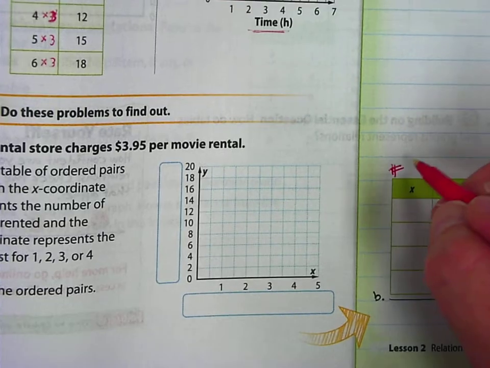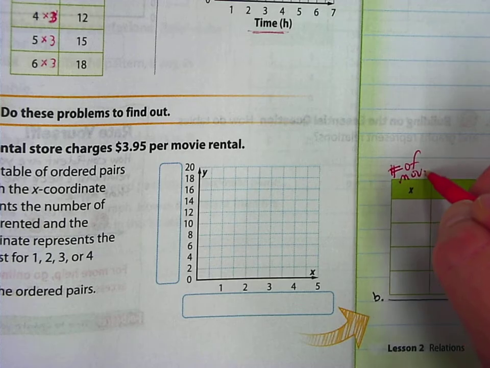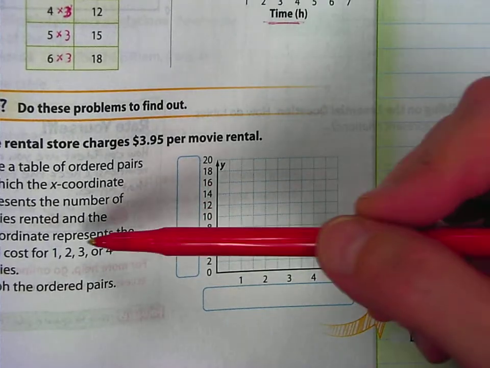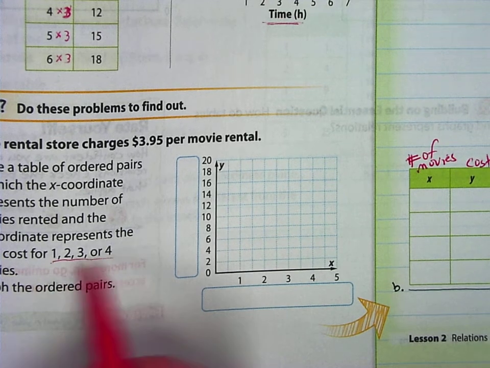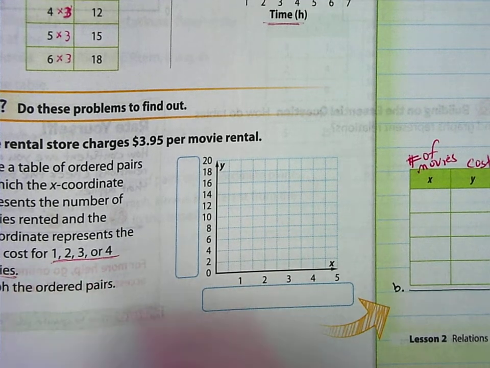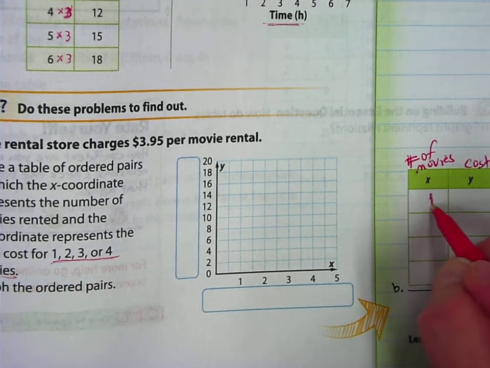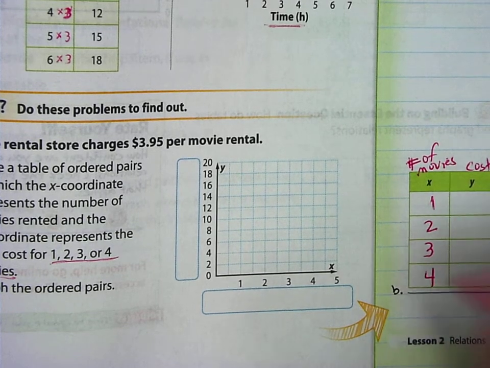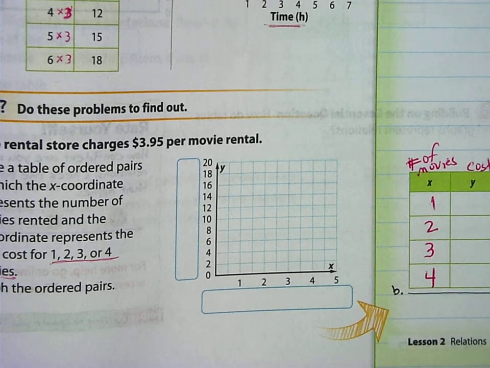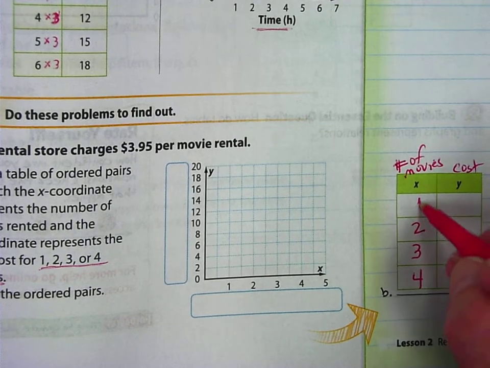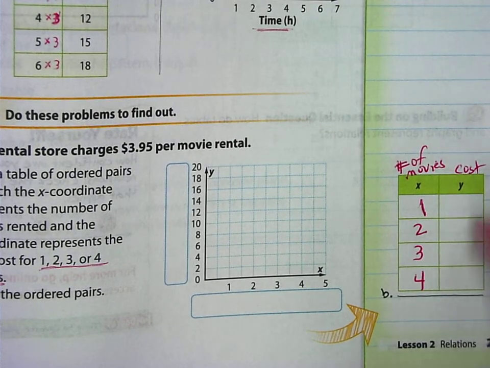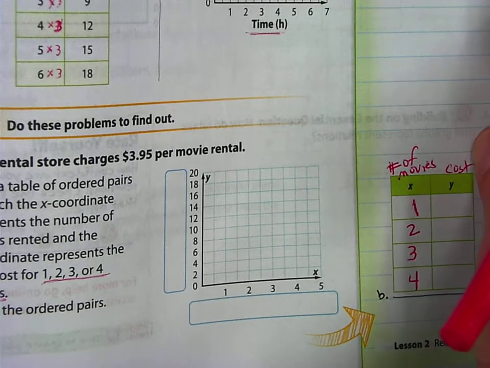So over here, you're going to write number of movies. And the y-coordinate represents the total cost. So this will be your cost. And it's telling you to use 1, 2, 3, or 4 for the movies. So you're going to put 1, 2, 3, 4 in your X column for the number of movies. So now if it's $3.95 per movie, you're going to multiply each one of these numbers by $3.95 to come up with your total cost.